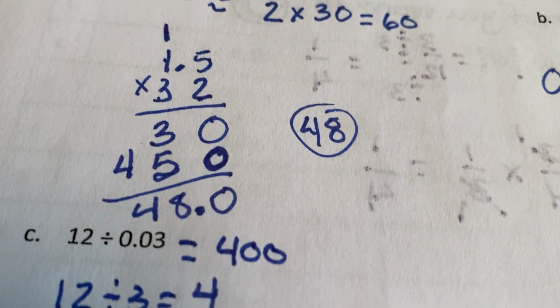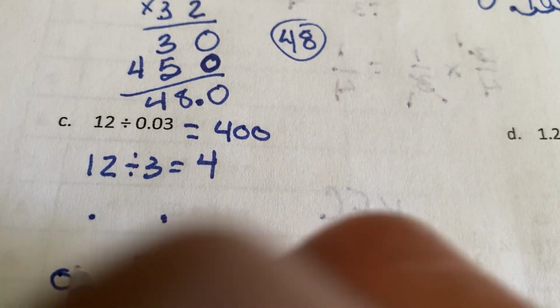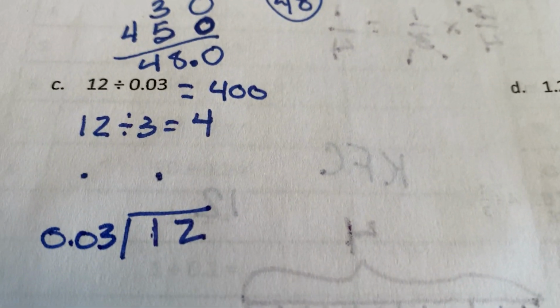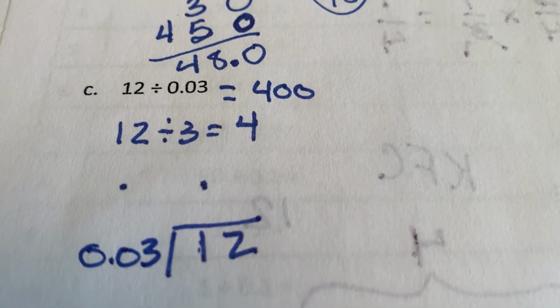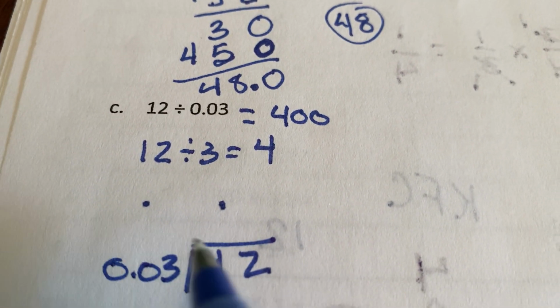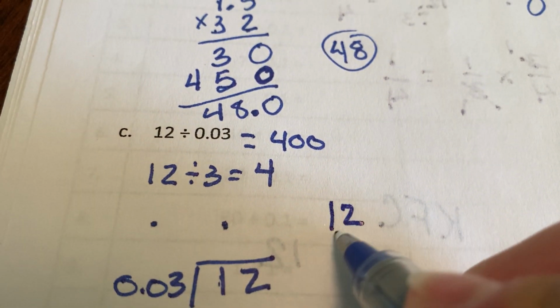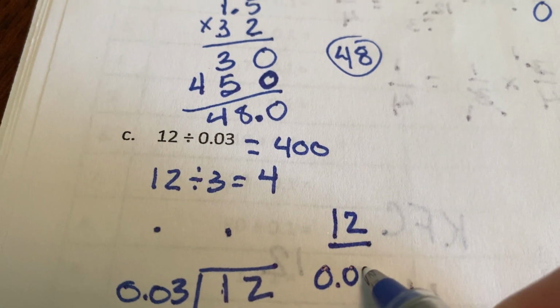Another way that we can think about that is 12 divided by 3 hundredths. I'm going to keep messing up with this one. All right, we don't want a decimal here. To show that, let's do it as a fraction. That's even better. 12 divided by 3 hundredths.